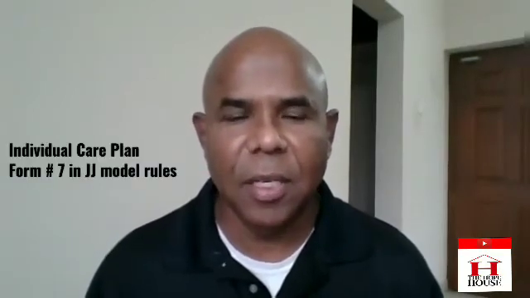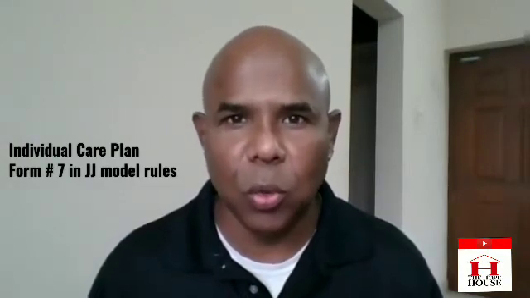ICP, which refers to childcare institutes run by NGOs. But if an institute is run by the government, the individual who will be filling out this ICP is a probation officer. If you are wondering about this ICP form, the form number is 7 and it is available in the latest Juvenile Justice Model Rules. I'm also making the Word file of this ICP available in the description box below. Feel free to download it, feel free to use it.